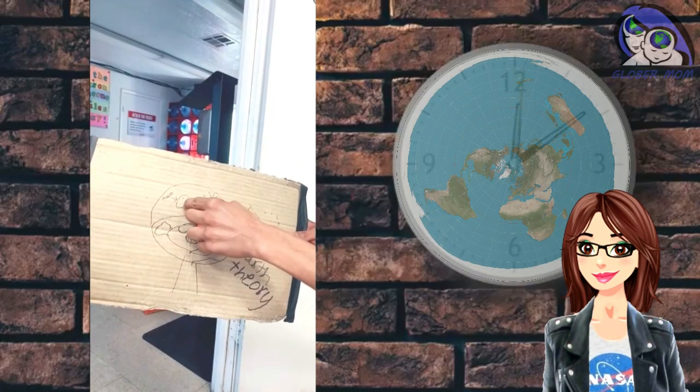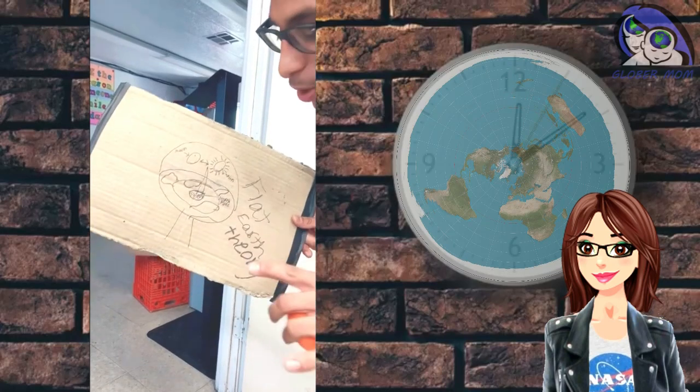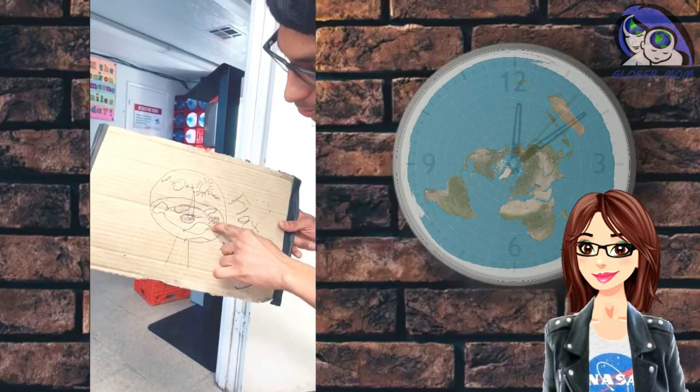Bro. And here's the biggest thing. How is it daytime but you see the moon? Yeah, when the moon's supposed to be on the other side of the world.